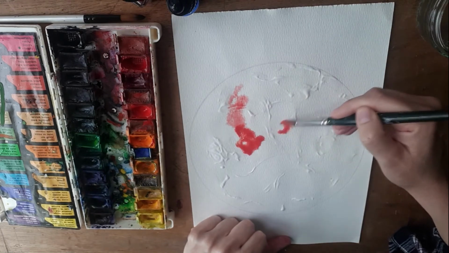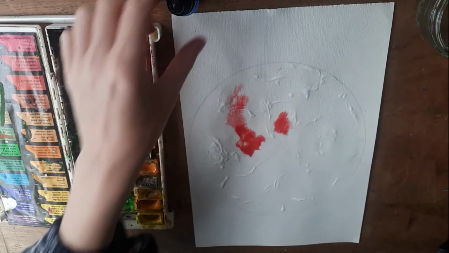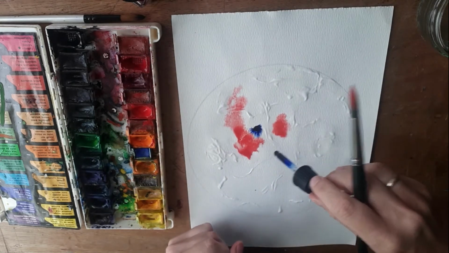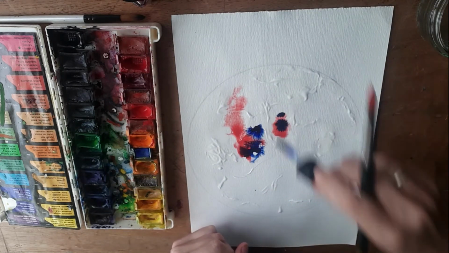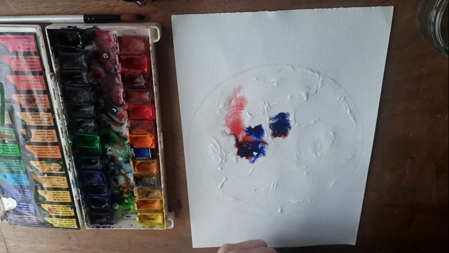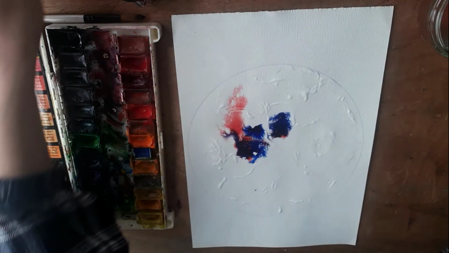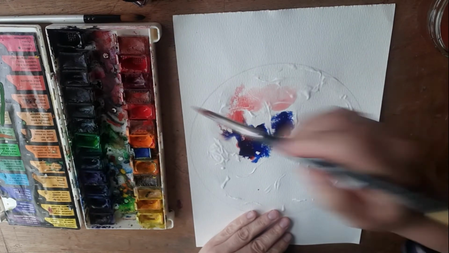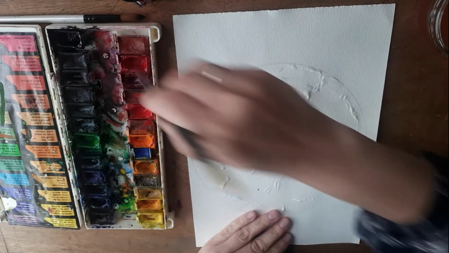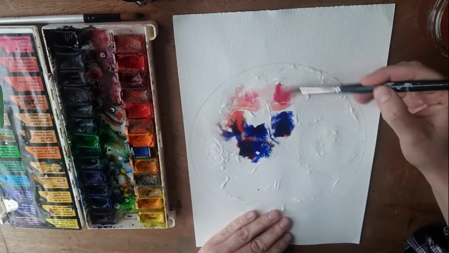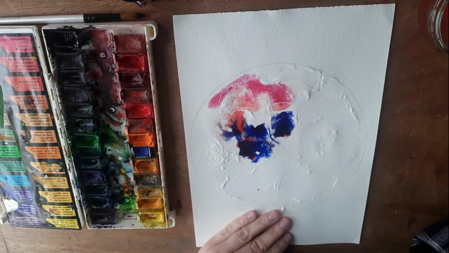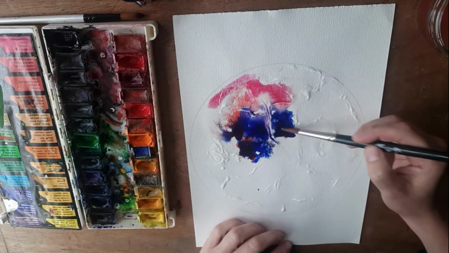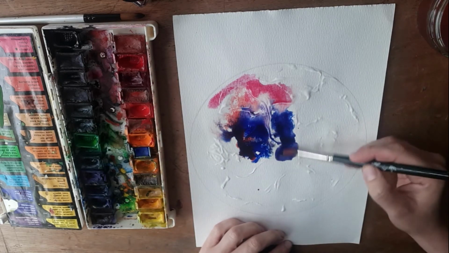Starting with red, and I'm going to be adding fluid watercolor blue to that. Add more water. So you can see here it's forming paths already where the glue was applied.